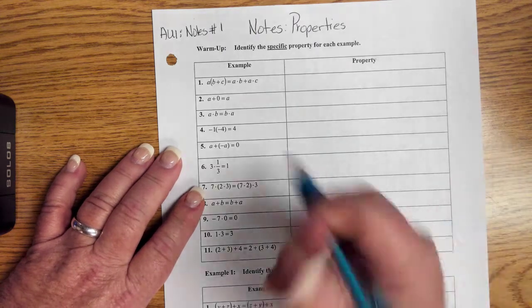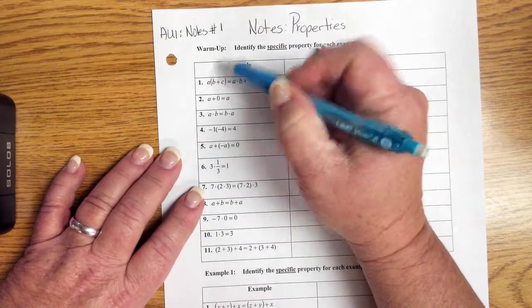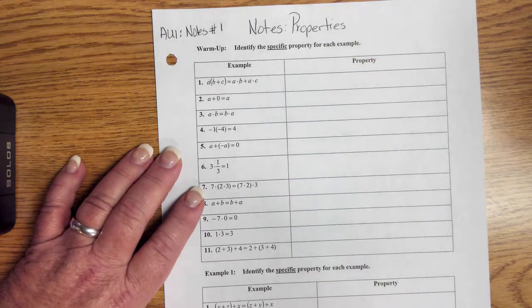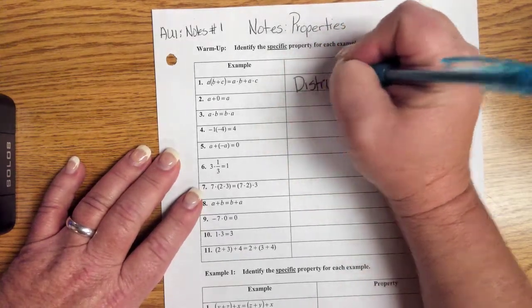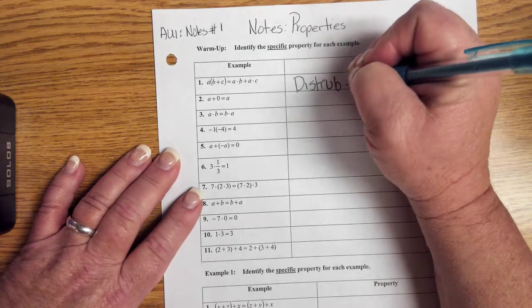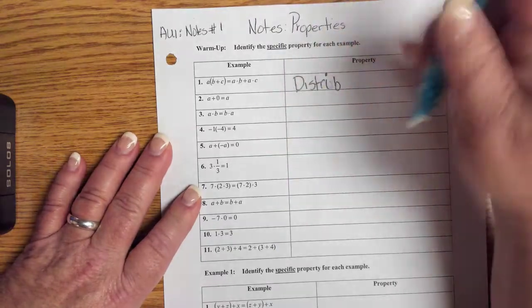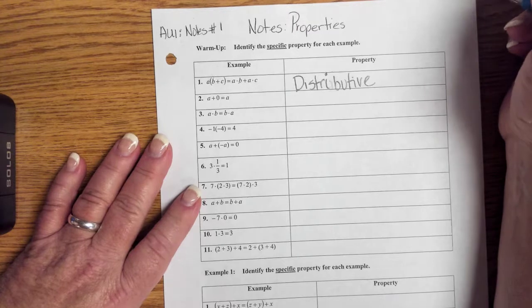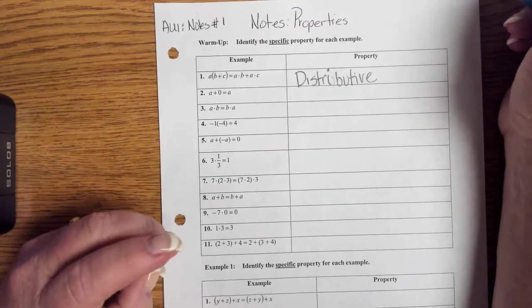In other words, what has happened here is this A has distributed the multiplication times B and the A times C, and you'll get the same answer no matter how it's written. So this is known as the distributive property. It's really the distributive property of multiplication, but you won't get a distributive property of addition.